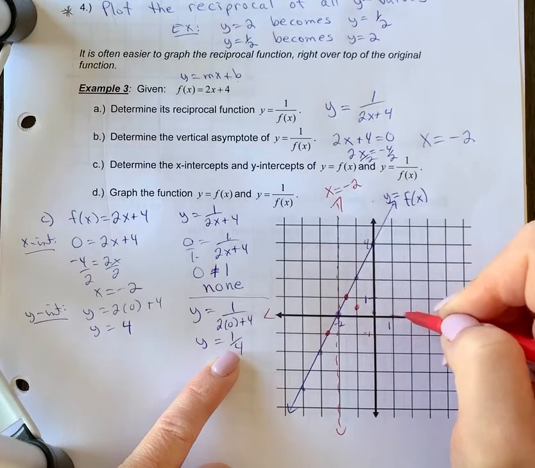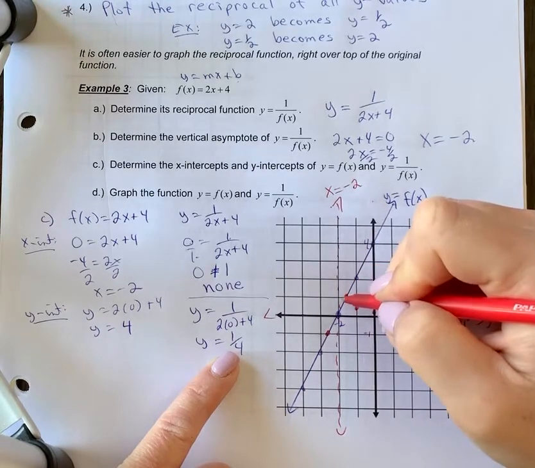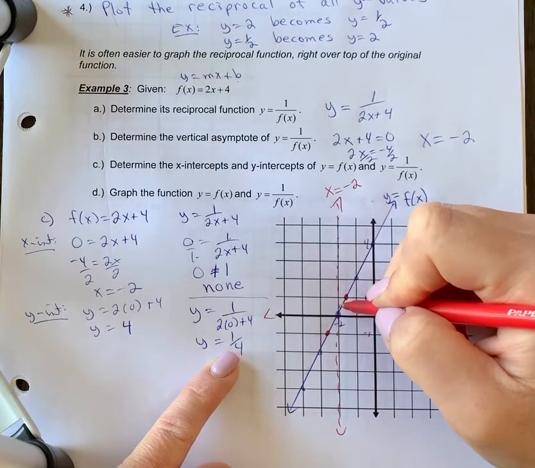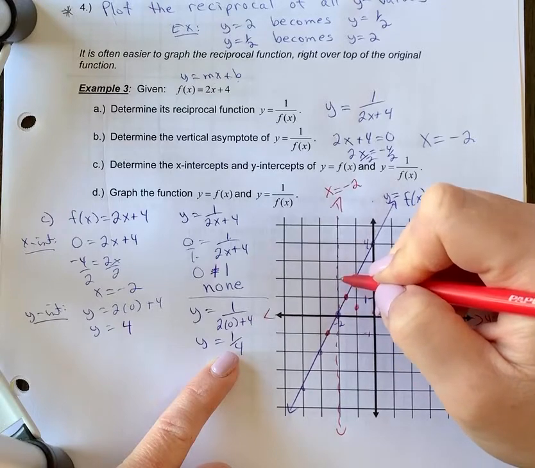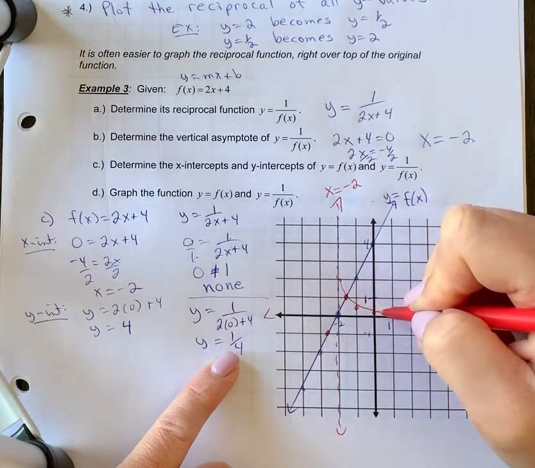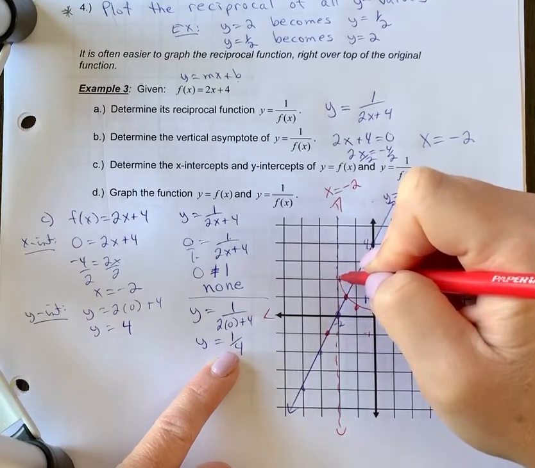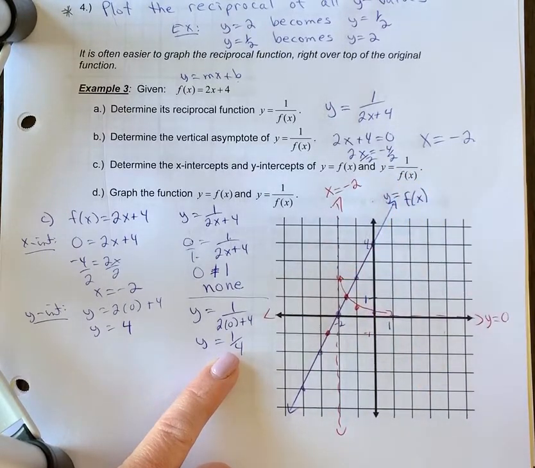So that's enough points to go along here. This is really sort of squeezed in here. You could kind of see where y equals 1/2 becomes 2. Otherwise, you can just have it approach the asymptote, and you'll have enough of a guide on what shape this is going to become.